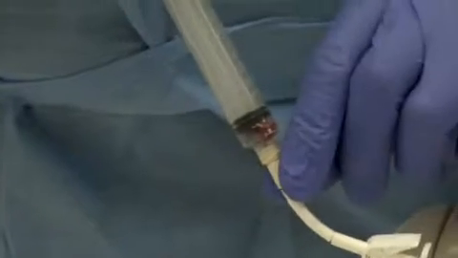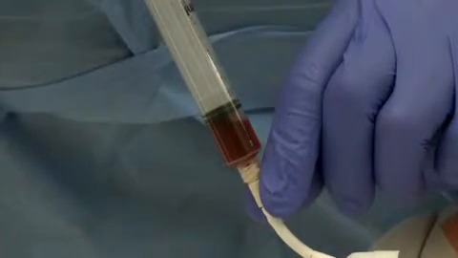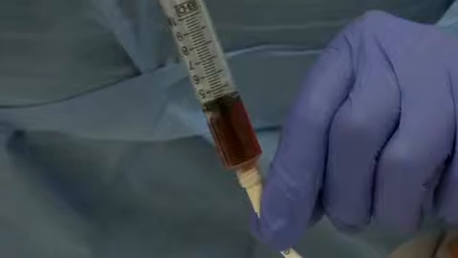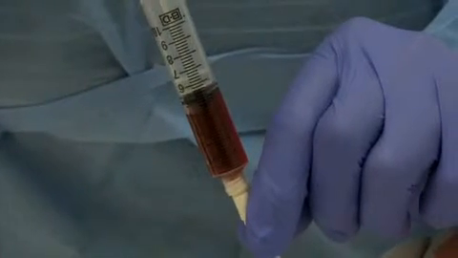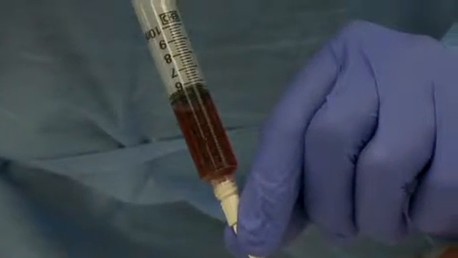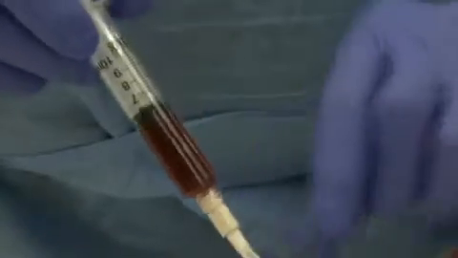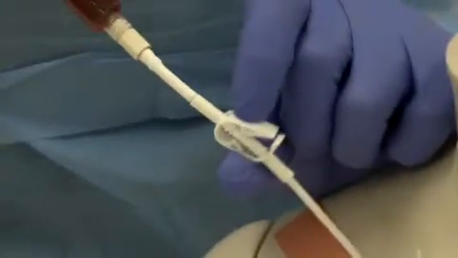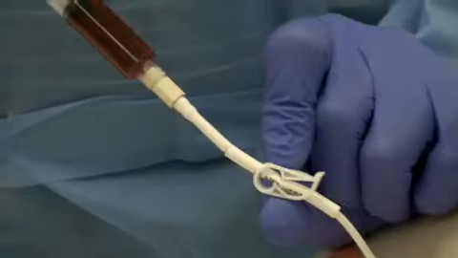This fluid includes heparin that is used to help maintain the patency of the line and blood from the catheter. Close the clamp and detach and discard the syringe.